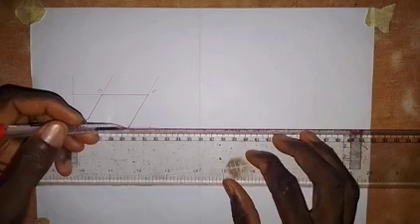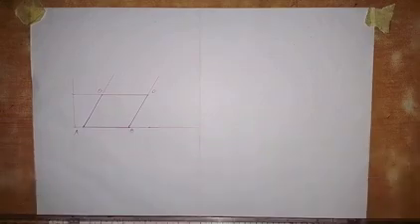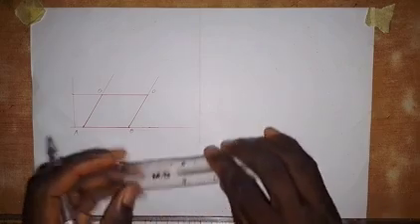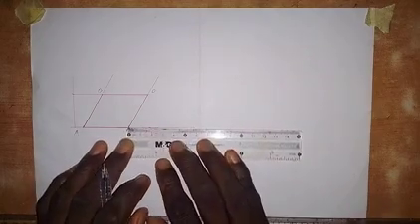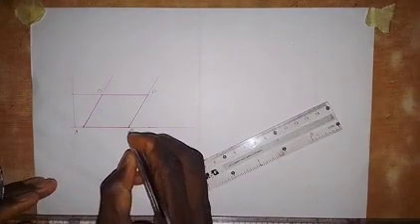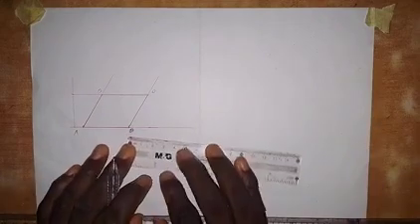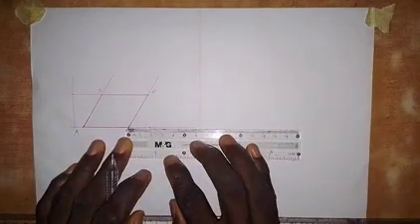So what you have to do for that is extend this line a bit, and then on this line, as the ratio of enlargement is 4:6, we are going to make 6 equal divisions from this point B here, or point D. This is point D, not B. Okay, so from this point D, we are going to make 6 equal divisions on this line.